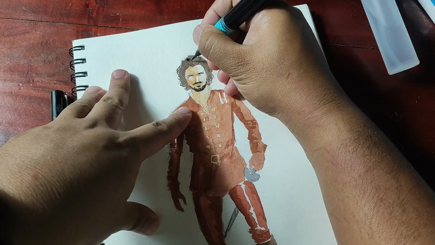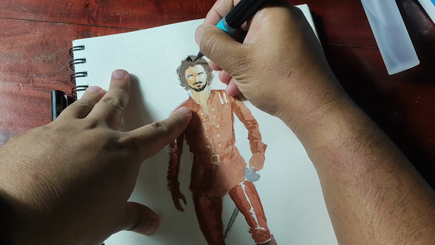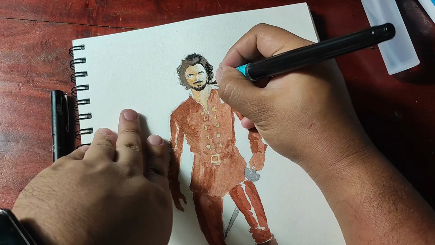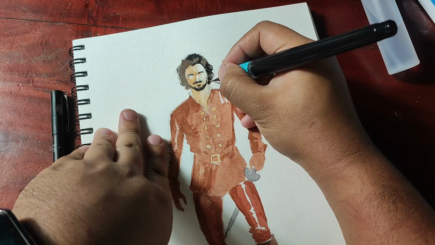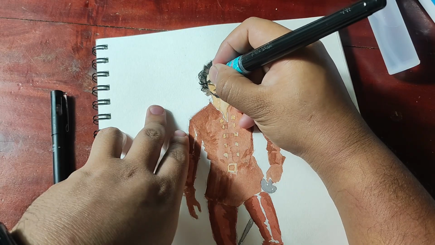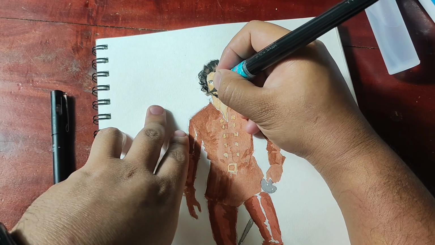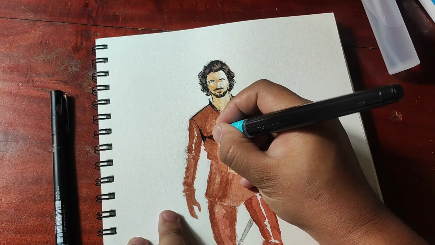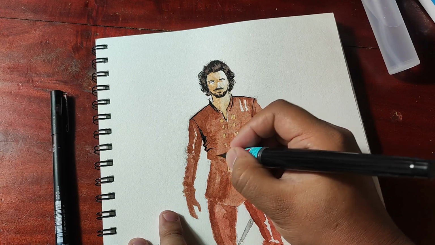So adding some darker lines, like what I'm doing now in this process, the final shadows or the darkest parts of the painting, will really take you out of that awkward midtone, halfway-there zone. So that is going out of the ugly phase of the painting process.